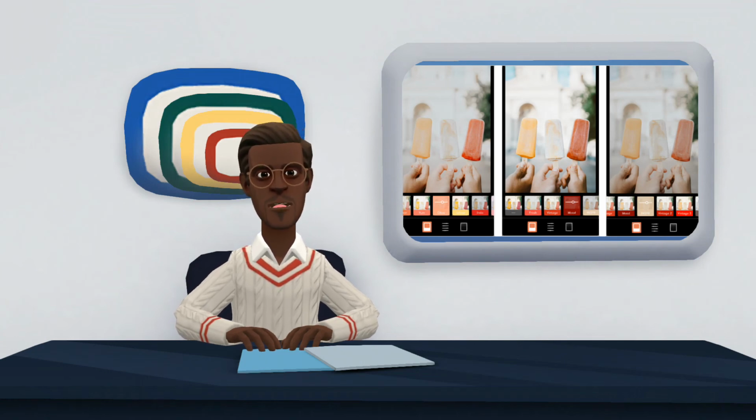The pros are, it has aesthetic-looking filters, textures, and frames. While the cons, it crashes and many features are blocked in the free version.